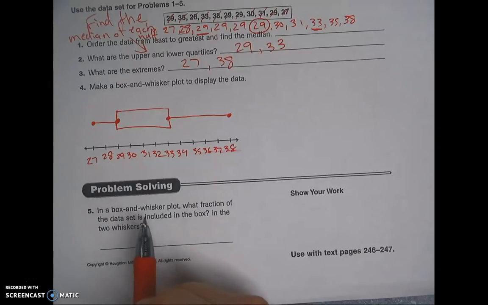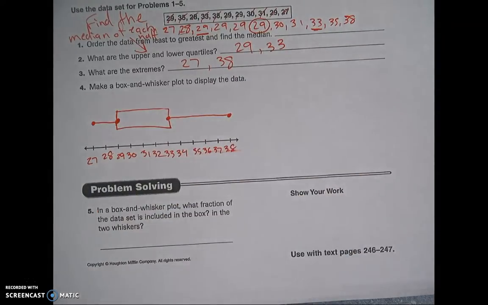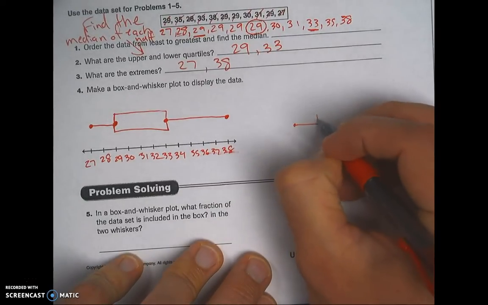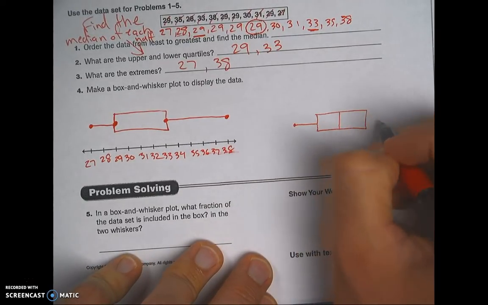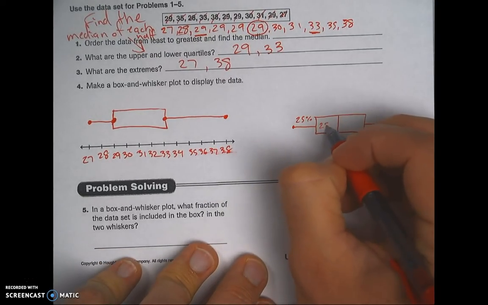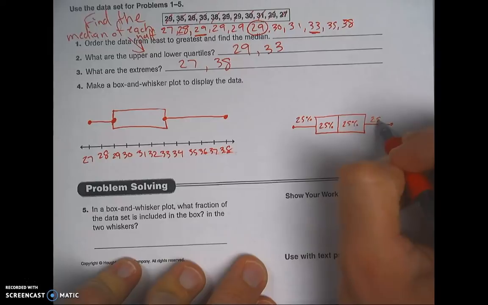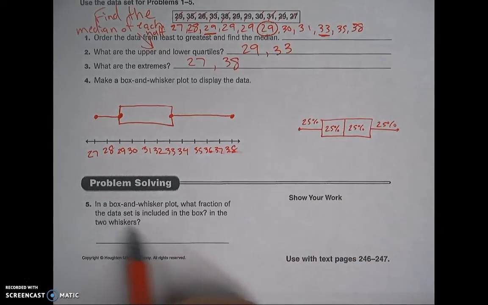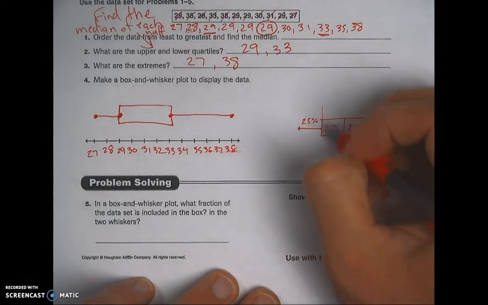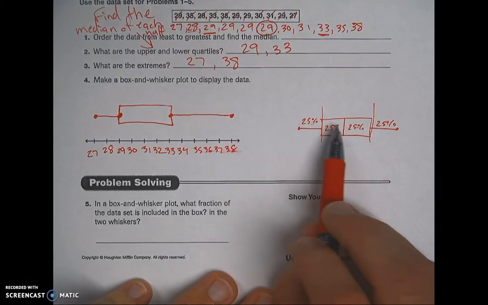Alright, so let's answer this question. In a box and whisker plot, what fraction of the data set is included in the box? What fraction of the data? So remember, on a normal one, that just looks like this, that's got the nice little median in it. I've got 25% here, 25% here, so 50% down here, 25% here, and 25% here. So it's asking me what fraction, and we can talk percents to fractions, is in the box. So what's in here? You've got 25, 25, 25, 25. That's a quarter, a quarter, a quarter, a quarter.